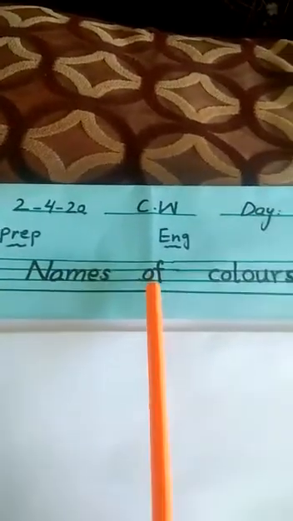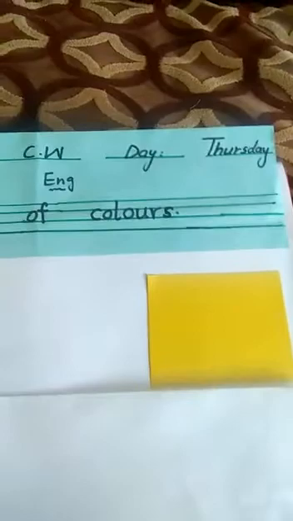Today my new topic is names of colors. Names of colors. Okay, now can you tell me which color is this? Pink. This is pink color. Yes, this is pink color. And can you tell me which color is this? Yellow. This is yellow color.